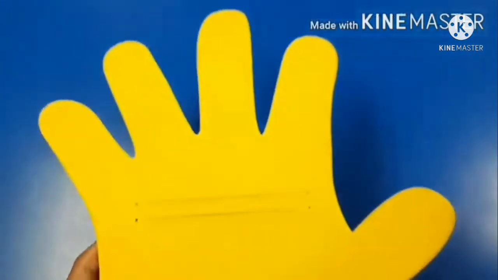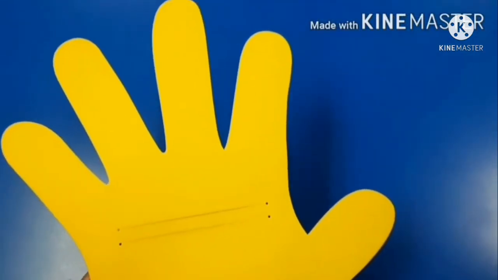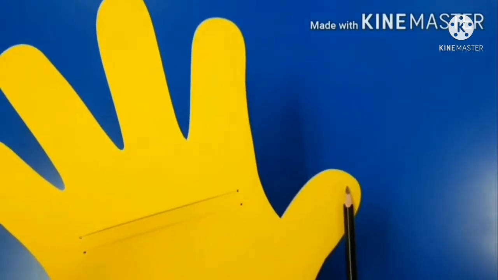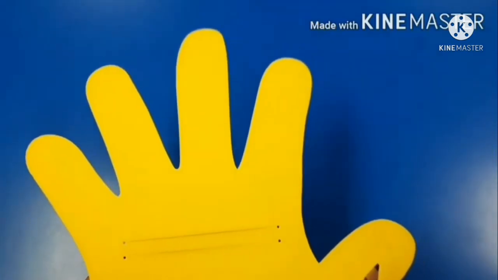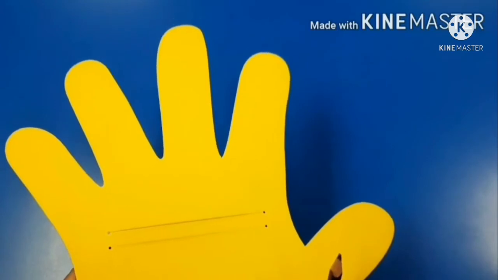Now we will be counting in 5s. Remember, we have 5 fingers on one hand. 1, 2, 3, 4, 5. So when we do counting in 5s, we will keep adding on 5 to the last digit.